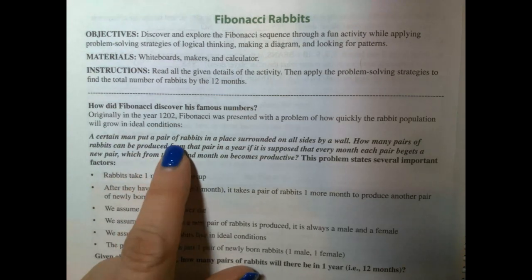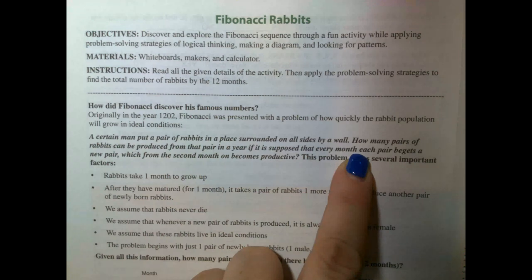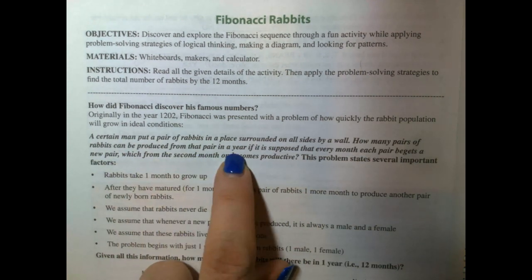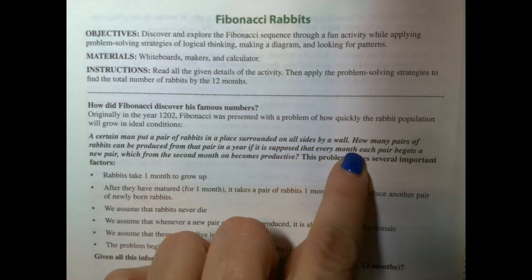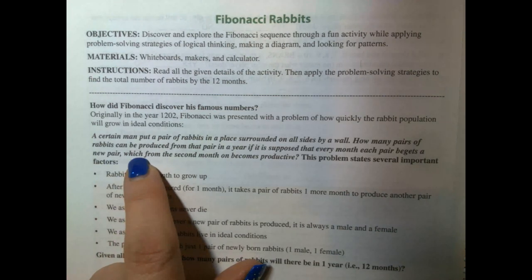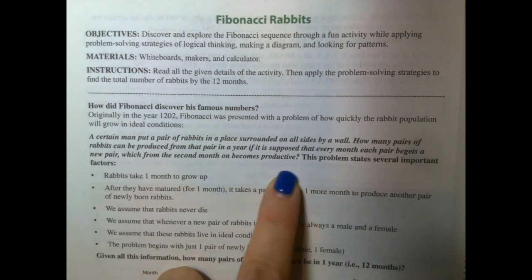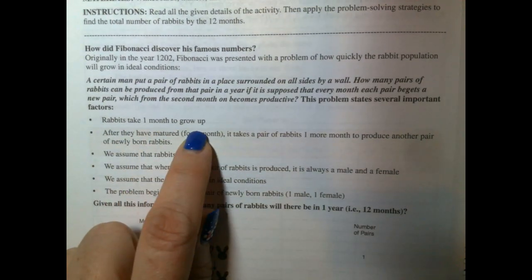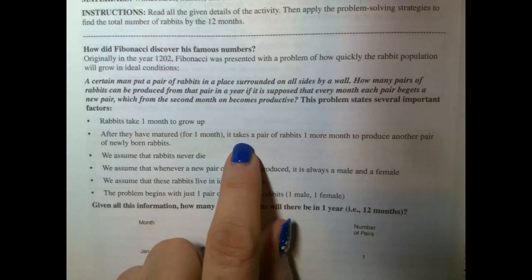It says a certain man put a pair of rabbits in a place surrounded on all sides by a wall so they cannot escape. Many pairs of rabbits can be produced from one pair in a year. And these are the conditions: suppose that each pair begets a new pair, and from the second month on, they become productive. So the rabbits take 1 month to grow up, so they cannot make babies as soon as they're born. They need to have a whole month. Then after a month, they can get pregnant, okay?